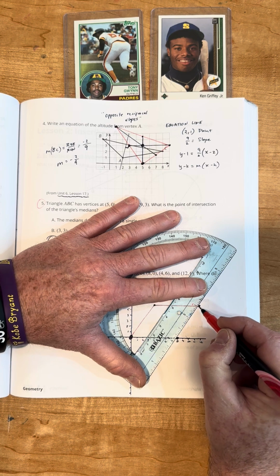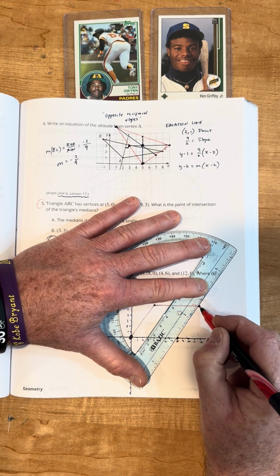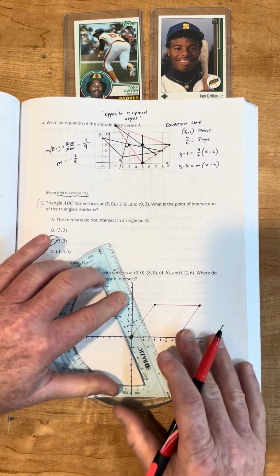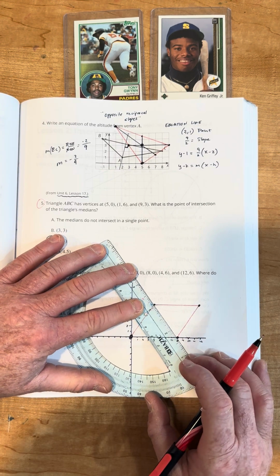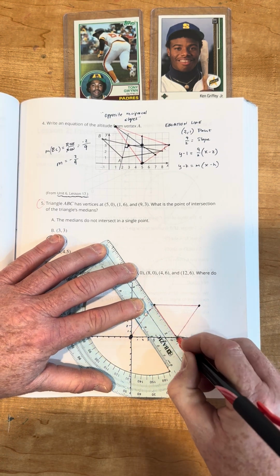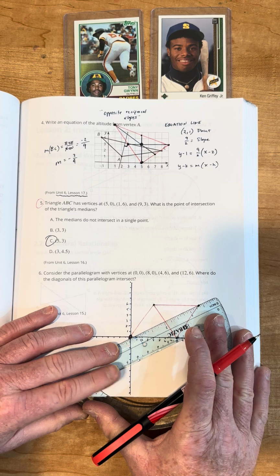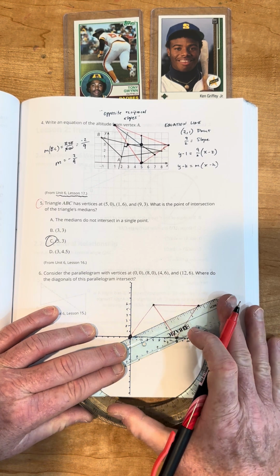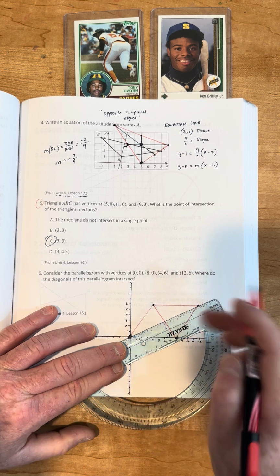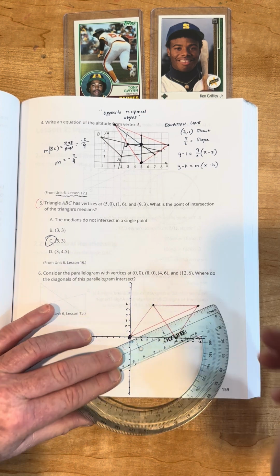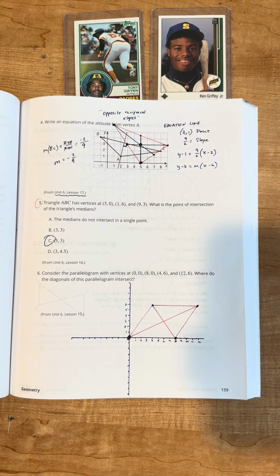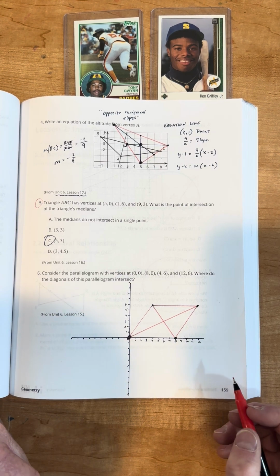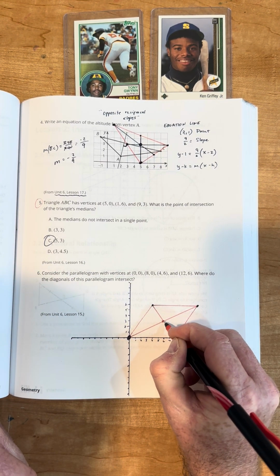There's a concept that we missed because we didn't cover this, but I believe there is something about, all right, I think it's (6, 3).